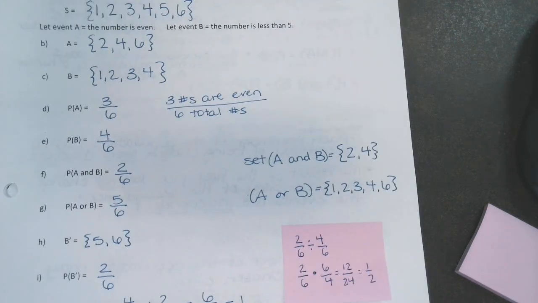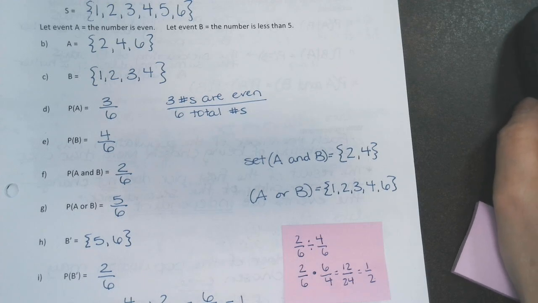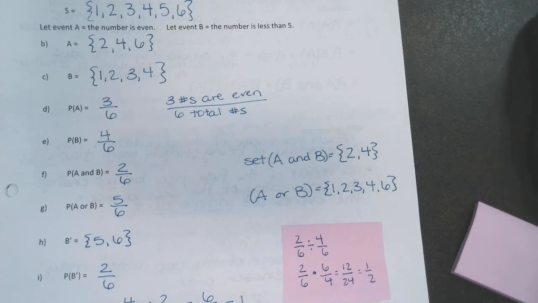Okay, so I'm going to let you think about that a little bit, work through any questions, and really see if you understand where those numbers came from, and I will do another video in a little bit starting on page 4.